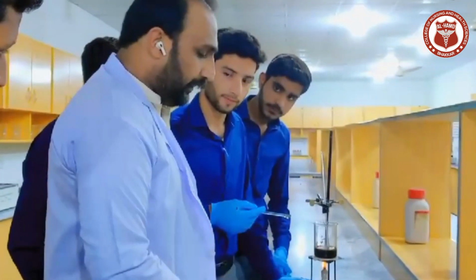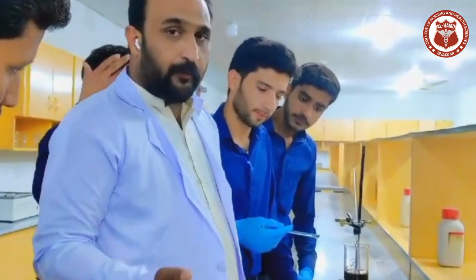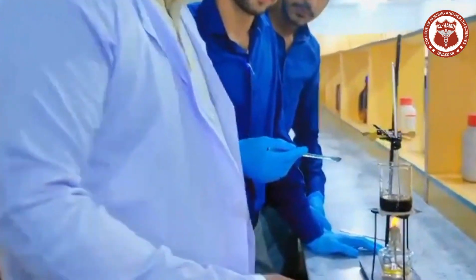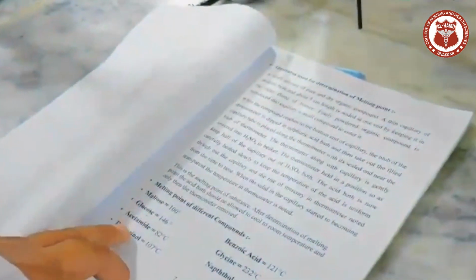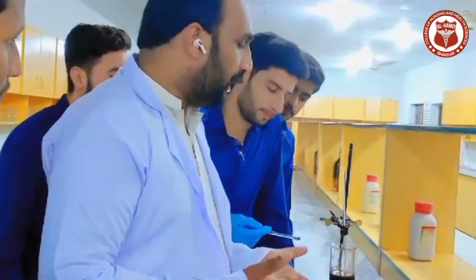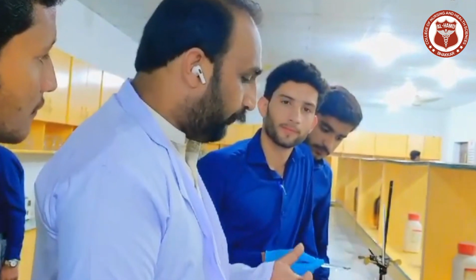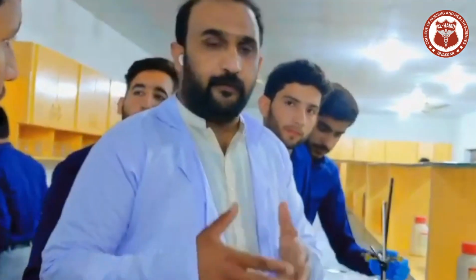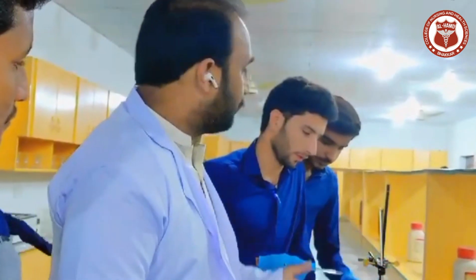So we will know the different organic compounds we introduced in the practical, which is glucose. Our main aim of this practical is to measure the melting point of different organic compounds in the lab. Today our fourth practical is going to be performed by different student groups, which will be shown in the video.